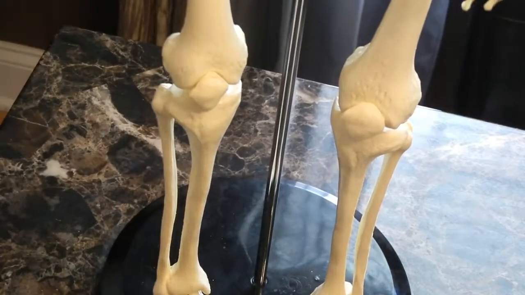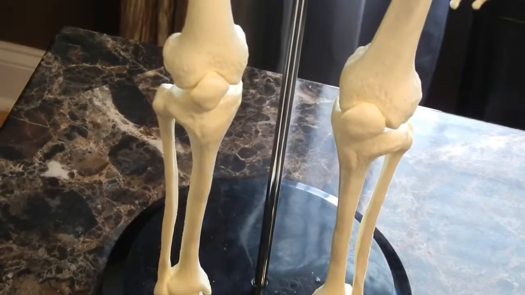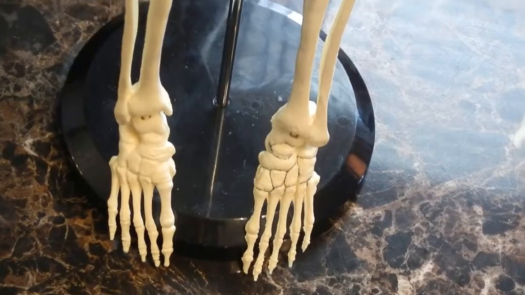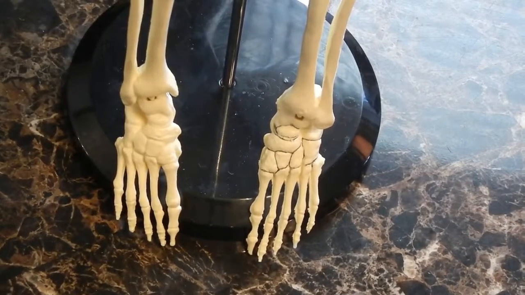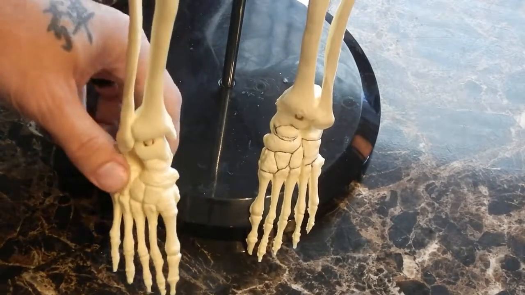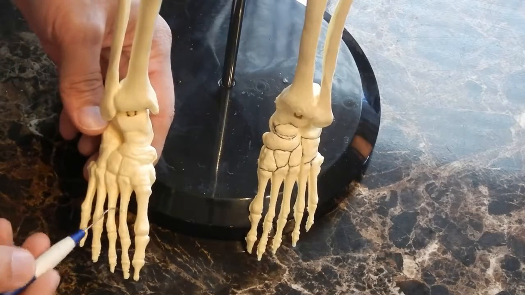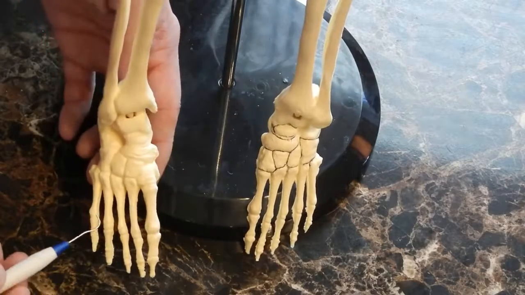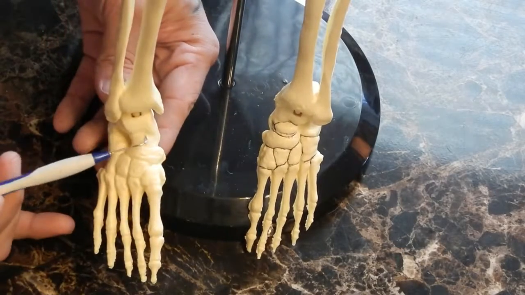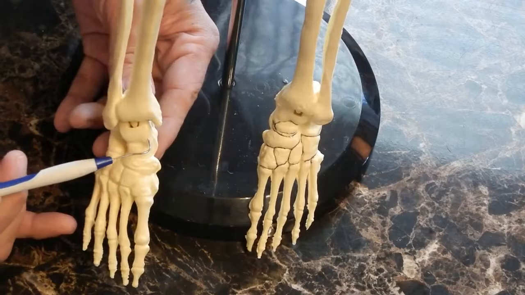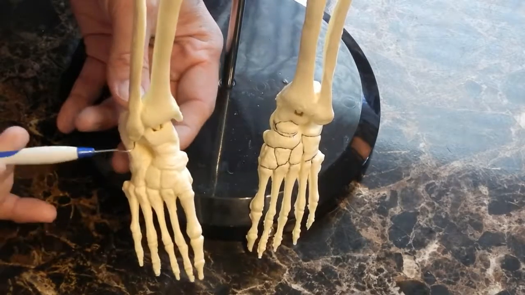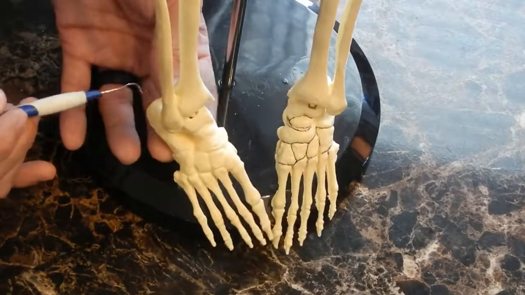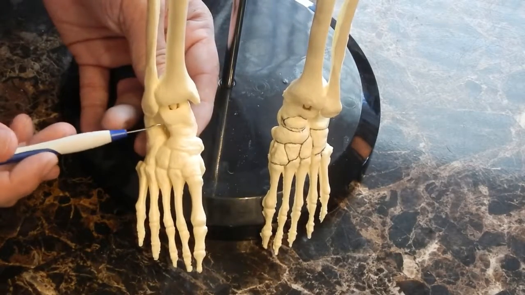And if we continue to go down, we will see the feet. Yay for feet. Once we come down here, we'll note that we have the tarsals, the metatarsals, and the phalanges, with phalanges up top and also phalanges down below. Then we have this bone down here, which is known as the talus bone. And we have this other bone that forms underneath and then goes up and is responsible for our heel, which is also known as the calcaneus.